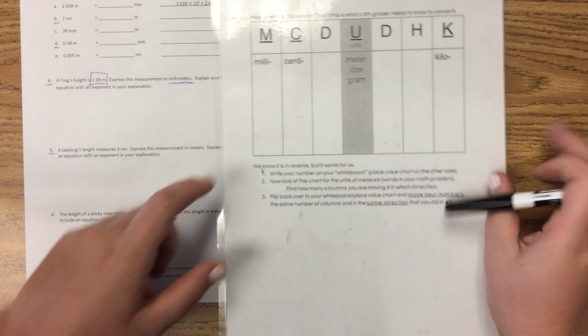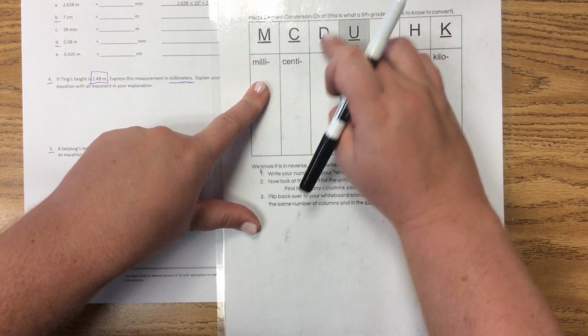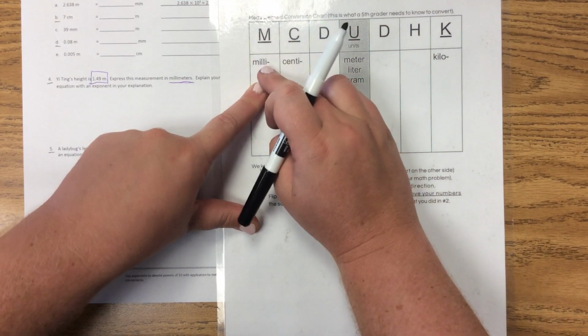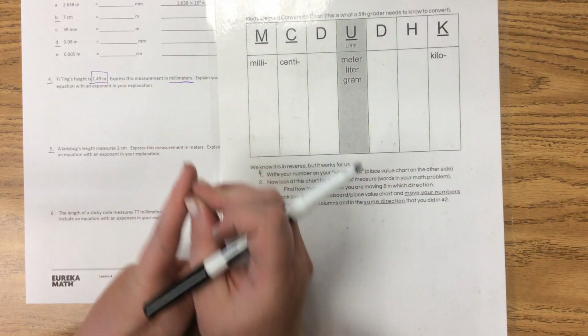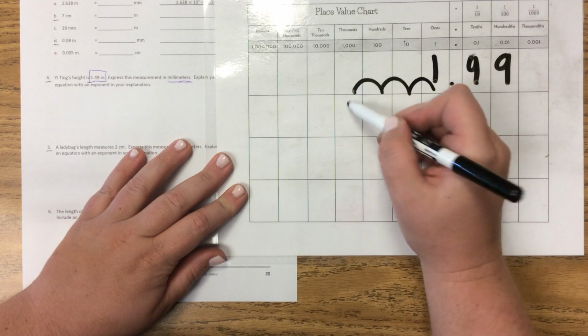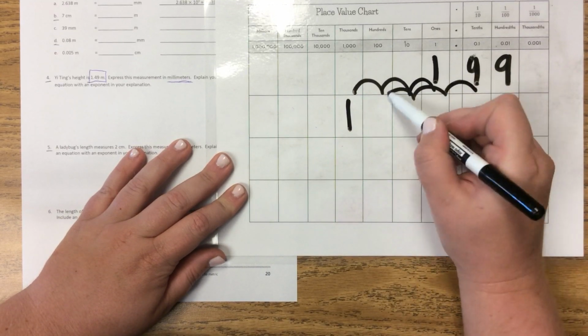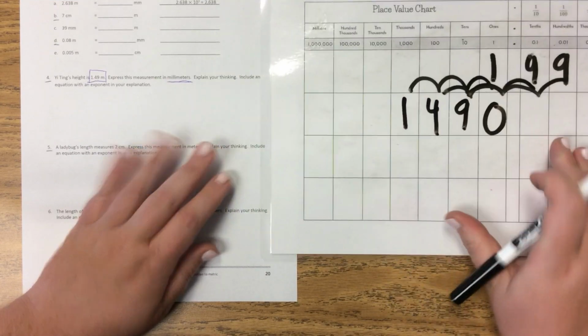I'm going from meters to millimeters, which we should know, but at this point, flip back. Meters to millimeters. It's 3 columns to the left. I'm multiplying it. I'm making it a bigger number because millimeters are way smaller than meters, so I'm going to get a lot more of them. And I'm moving it 3 columns. So 1, 2, 3, timesing it by 1,000. 9, and fill in that 0.